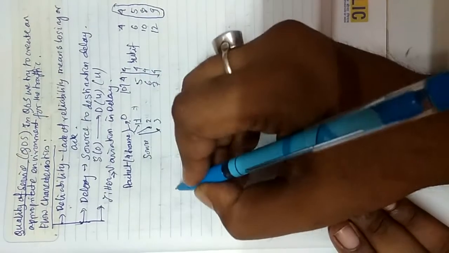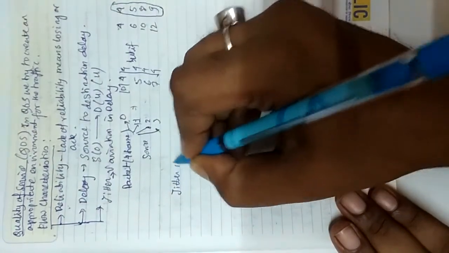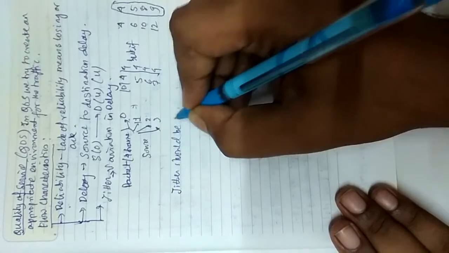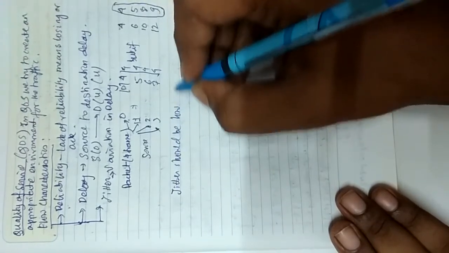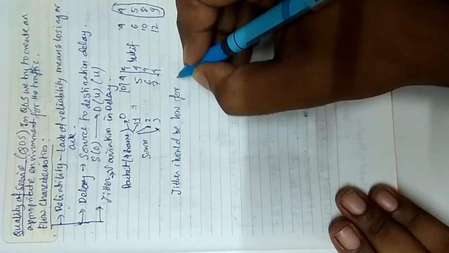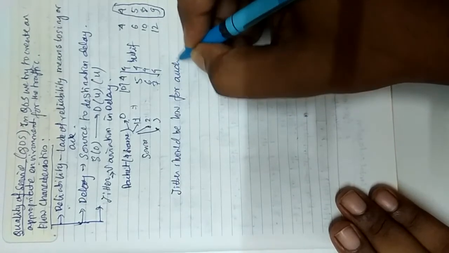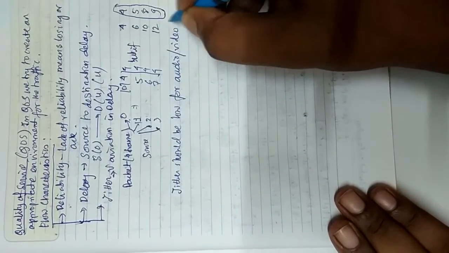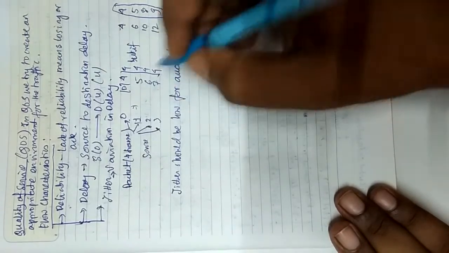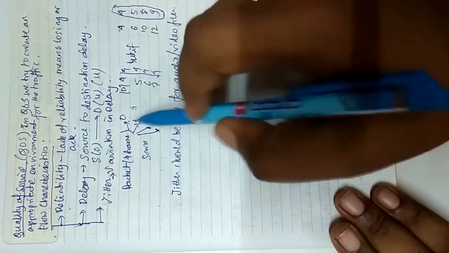Now this jitter should be low for audio files and video files. Audio or video files, so we have to keep this in mind. I hope you understand what is the meaning of jitter.